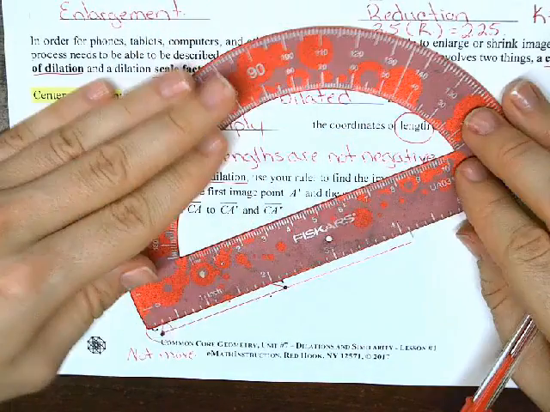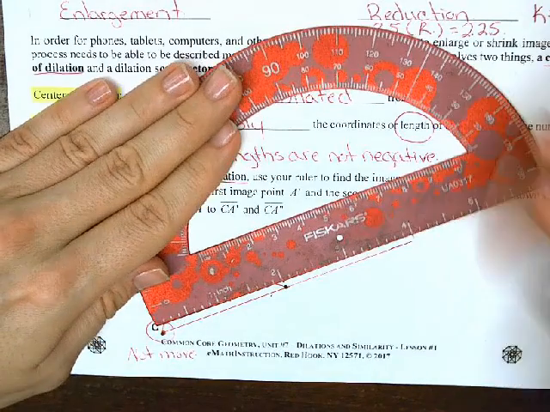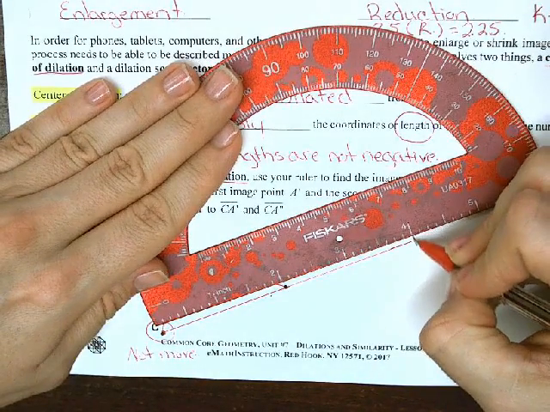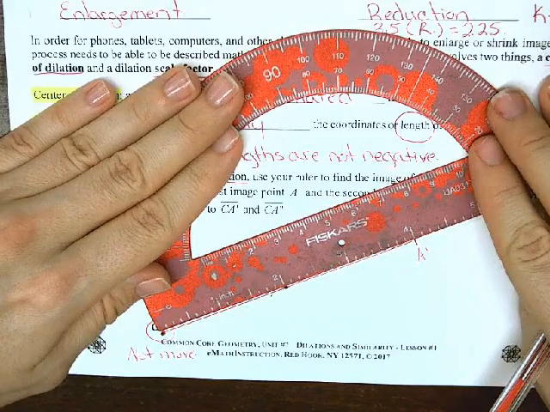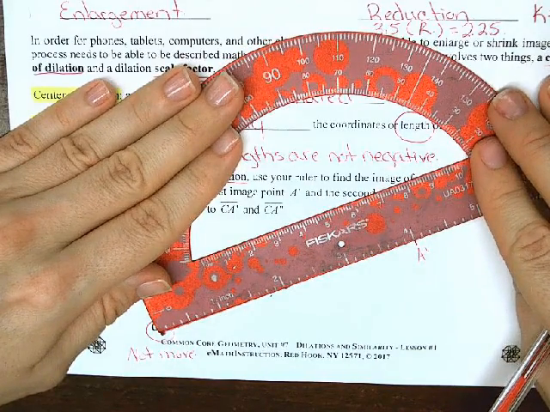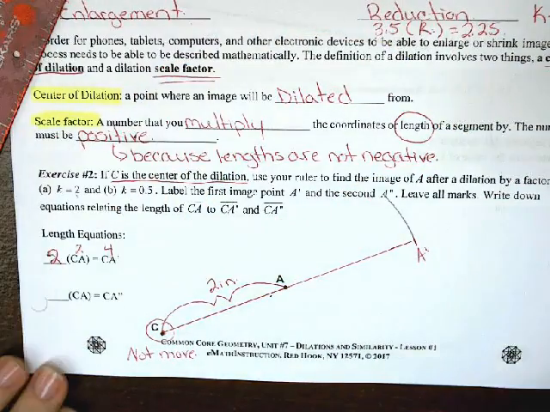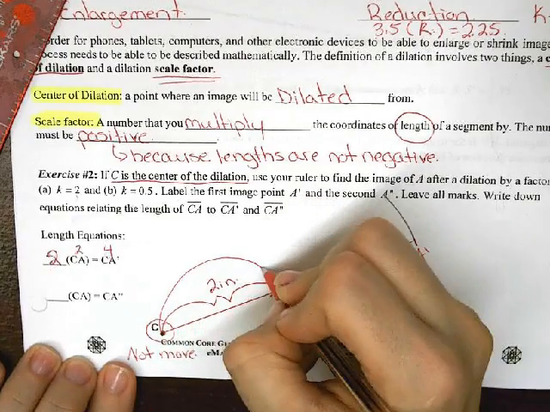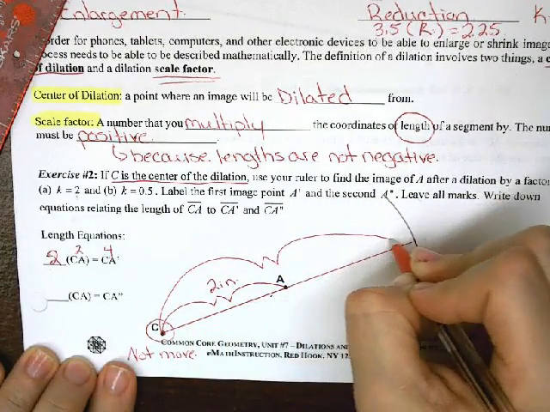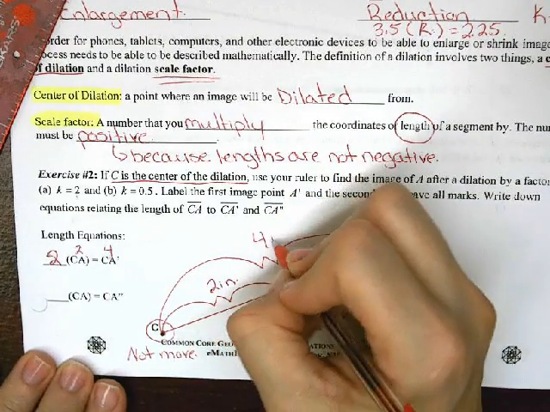So if I measure from here to where I got A prime to be, which is right here, here's A prime, you can see that's indeed double. I've got 4. So from C all the way to A prime, this is 4 inches.